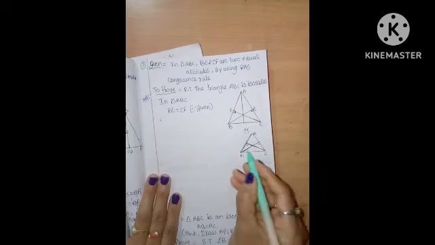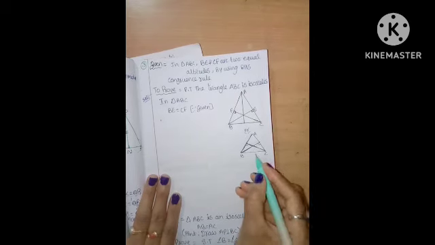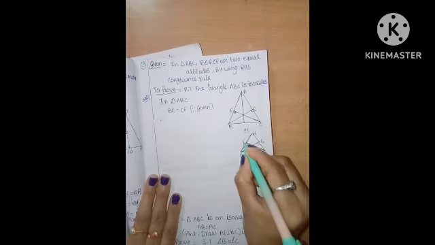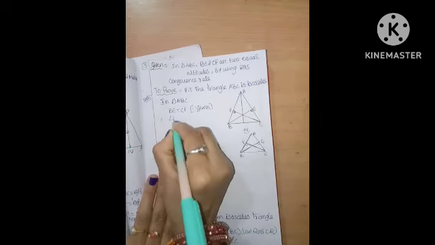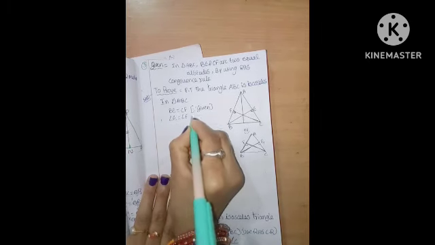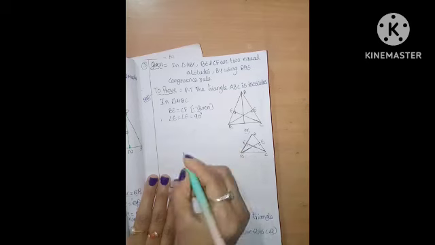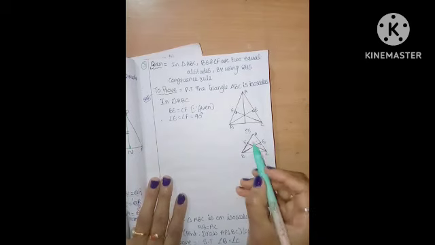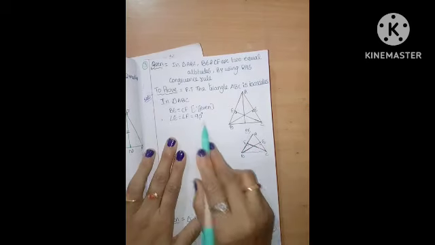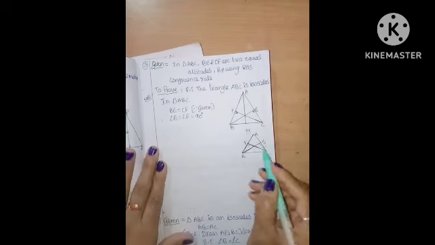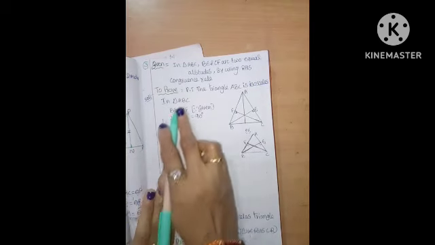And next, these two angles: this is E and this is F. Angle E is equal to angle F is equal to 90 degrees, as given. Okay, are you understood? Why is it 90 degrees? The perpendicular symbol is given, so that's why it is 90 degrees.